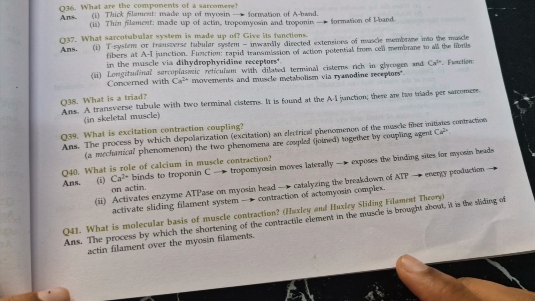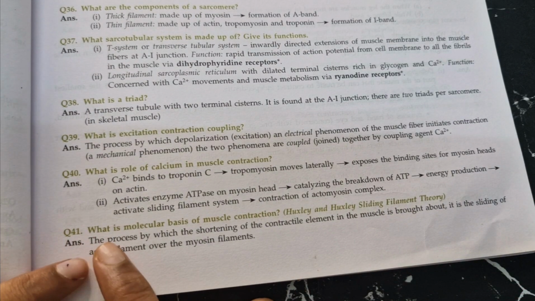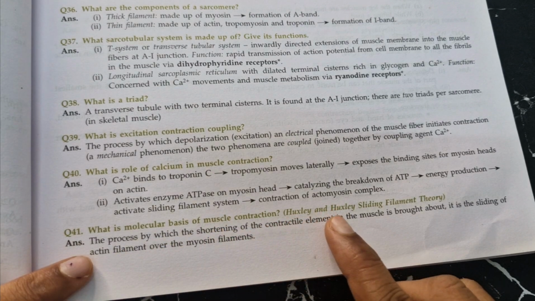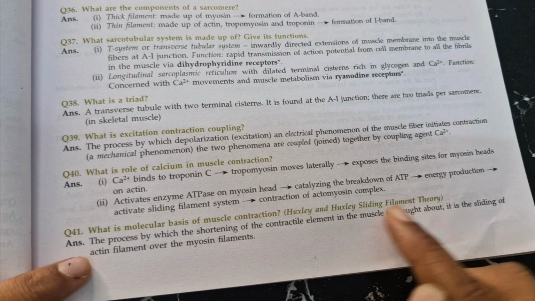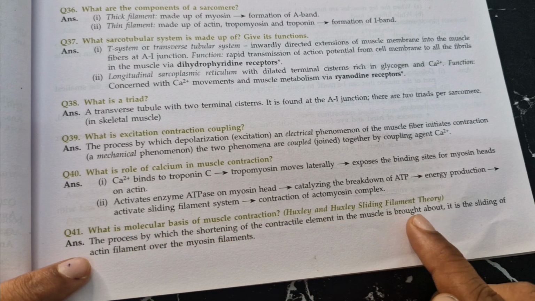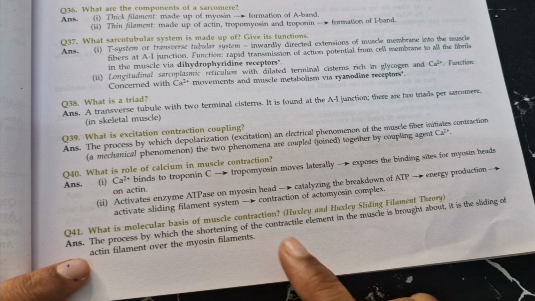Continuing the important questions from the muscle physiology chapter. Question number 41. What is the molecular basis of muscular contraction? Huxley's and Huxley's sliding filament theory. The process by which the shortening of the contractile element in the muscle is brought about is the sliding of actin filament over the myosin filament.